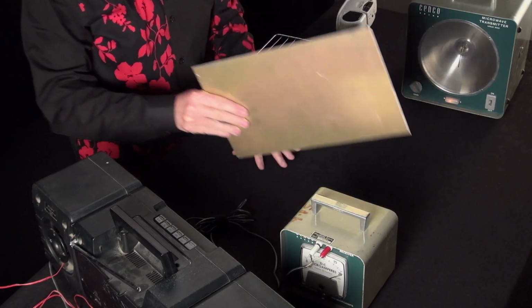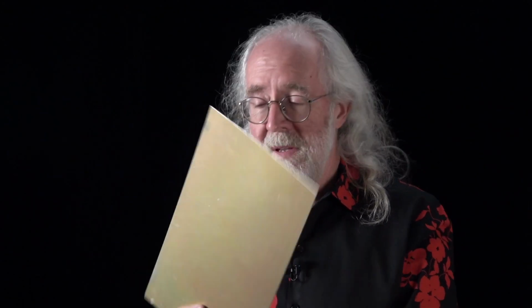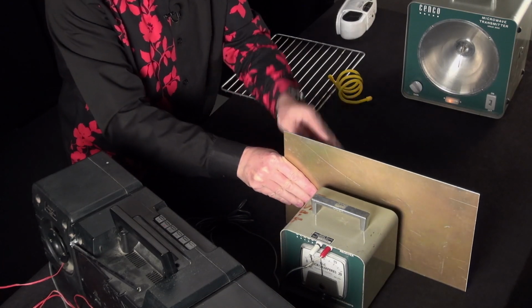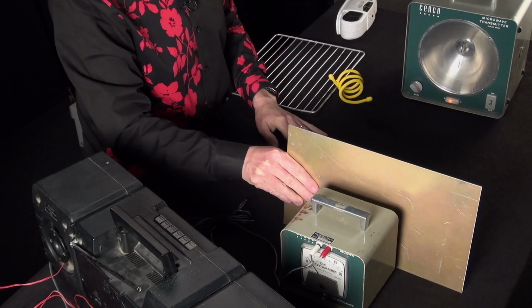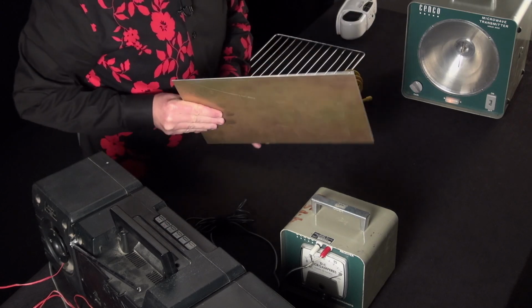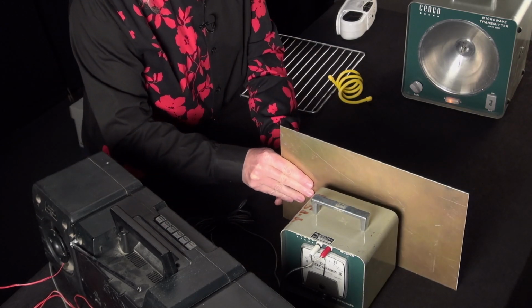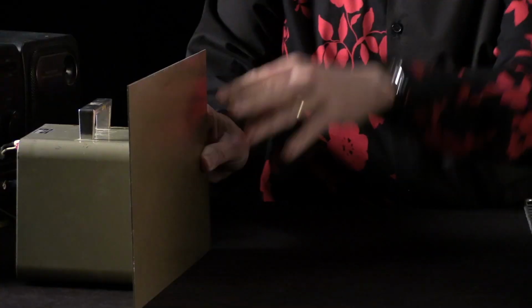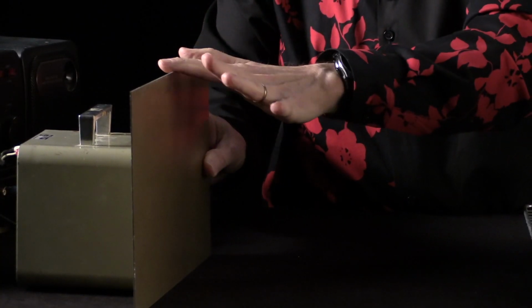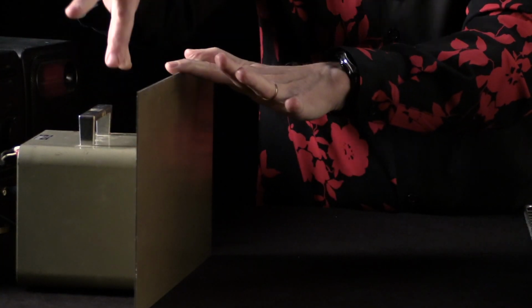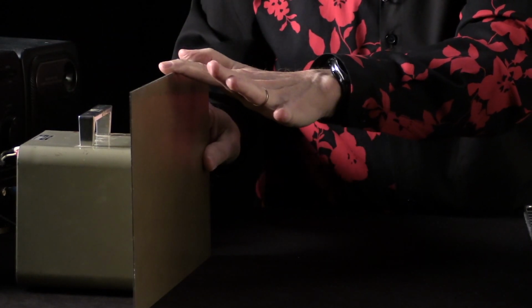But if I stop the microwaves from reaching the receiver with a piece of metal, no more hum. The metal will block the microwaves from reaching it. And it makes sense because this is a wave of electric fields going vertically, magnetic fields going horizontally. This metal is a conductor, and we know that electric fields can't go through a conductor. So the electric fields will stop here, and I won't get any microwaves able to reach the receiver, and so I can shut this down.